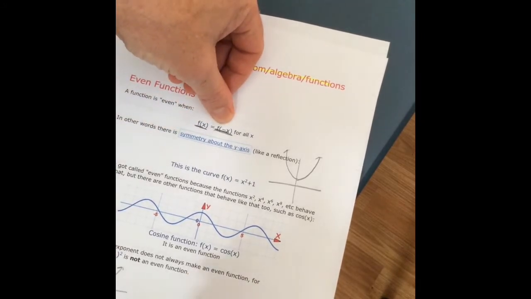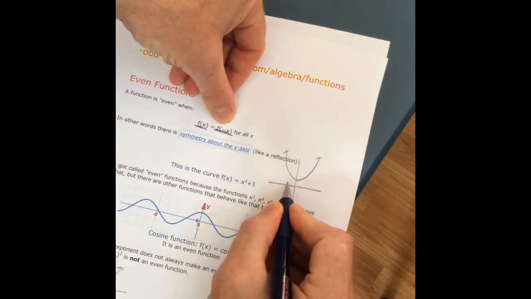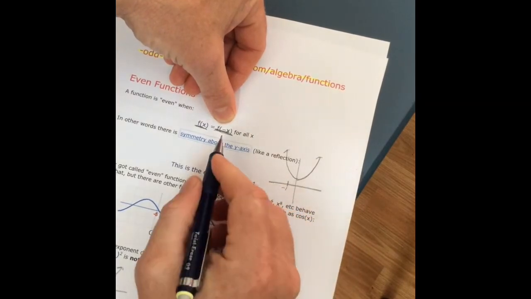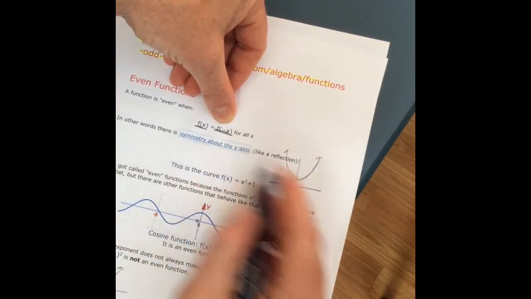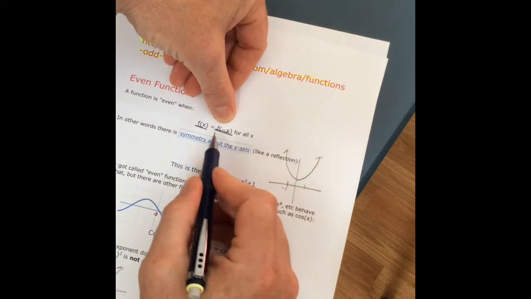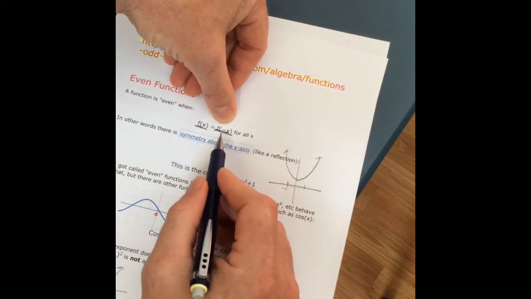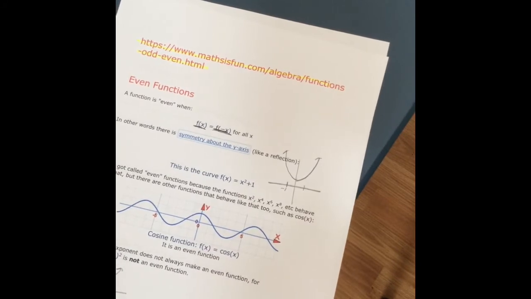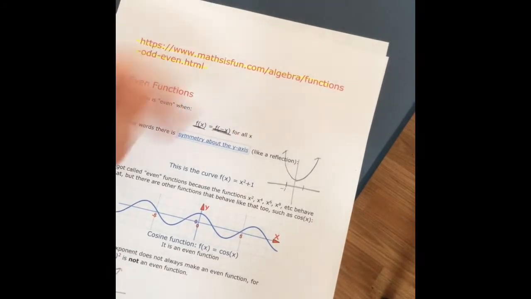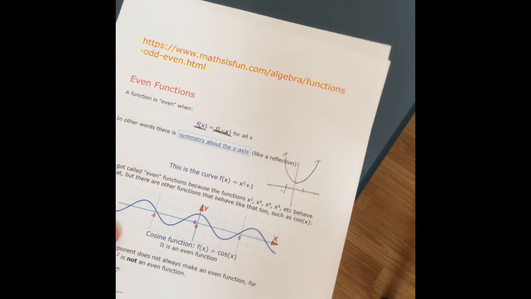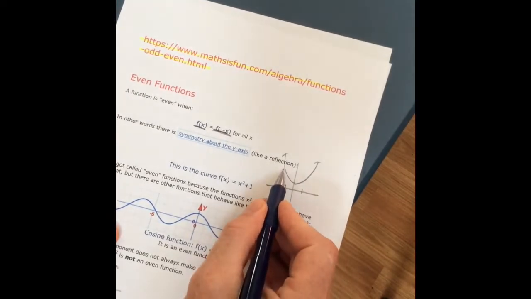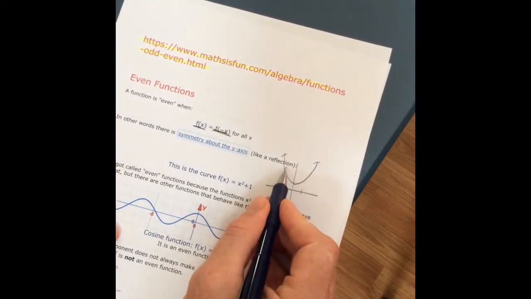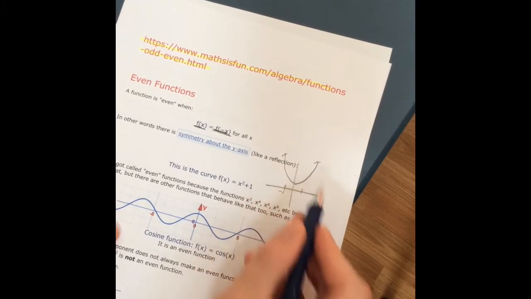Look, I'm going to show you. Plugging in a negative 1 would be that. So this notation right here means to reflect over the y-axis. In other words, there's a symmetry about the y-axis, like a reflection. And you can see that if I folded this on the y-axis, it would actually overlap itself.